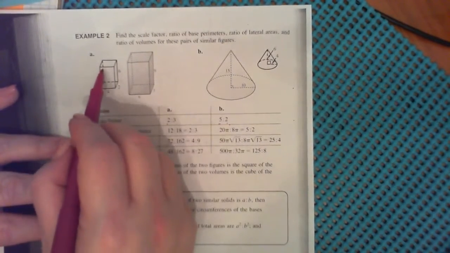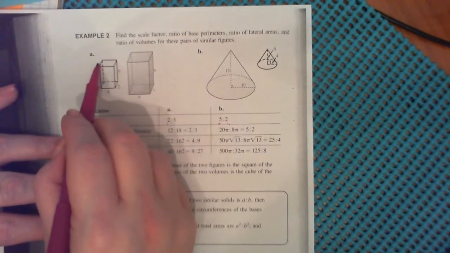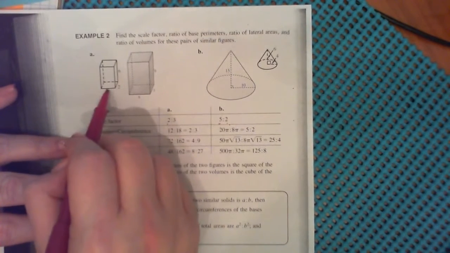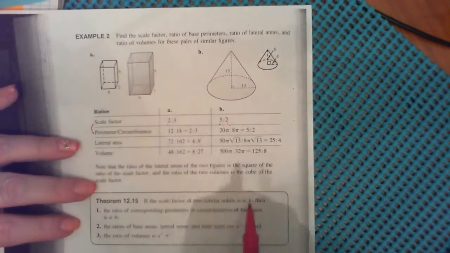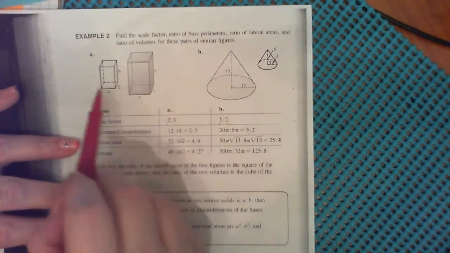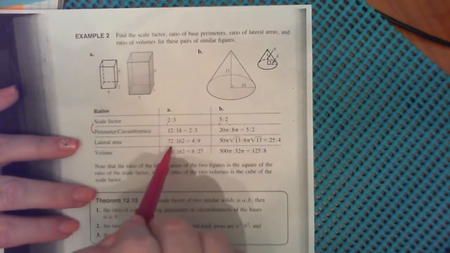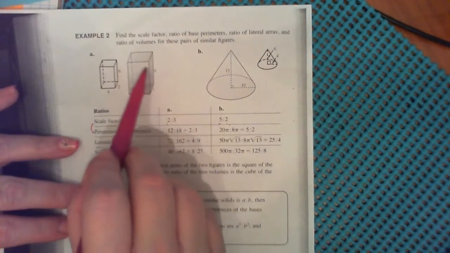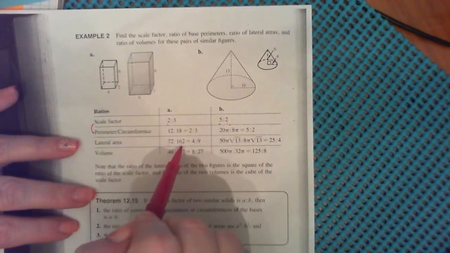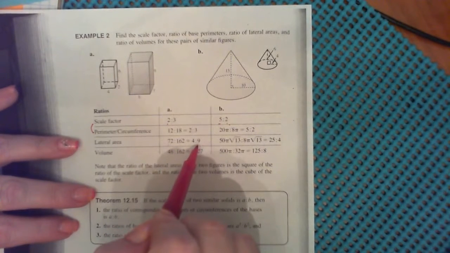Then talk about the lateral area. Over here for lateral area, they're talking about just the sides, not the top, not the bottom, just the area of the sides. So the lateral area over here, they got is 72. The lateral area over here, they got is 162. Well, when you reduce that down, you get 4 over 9.